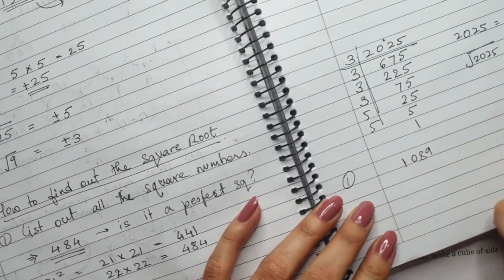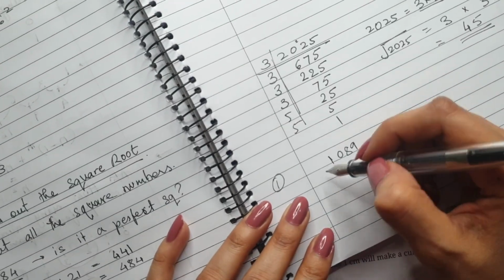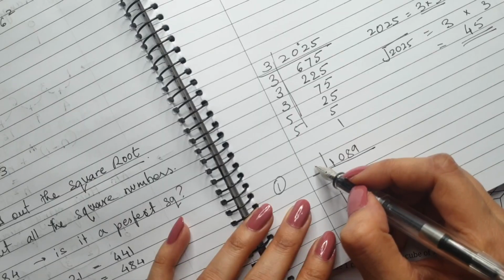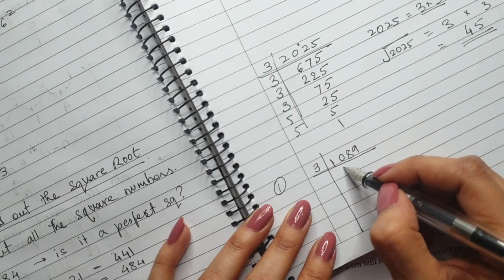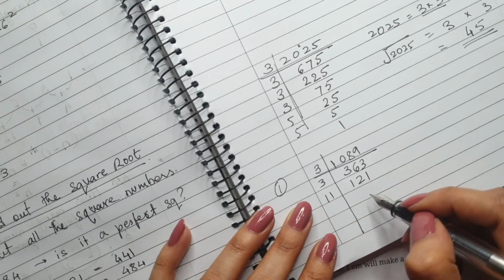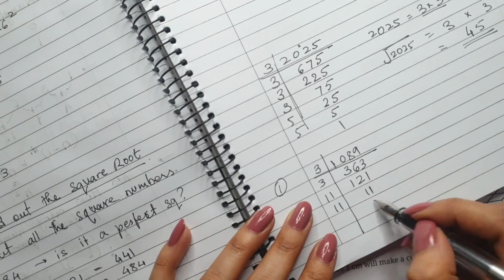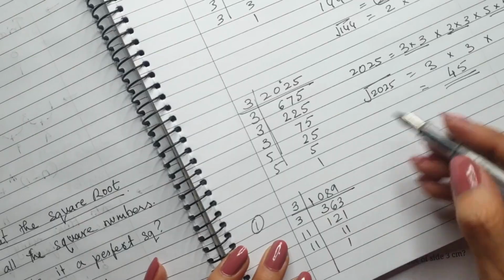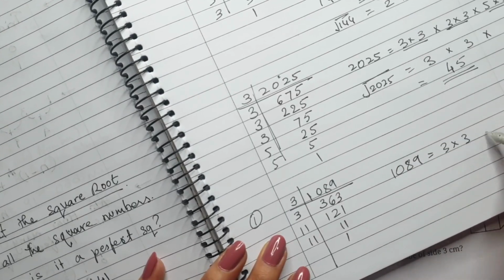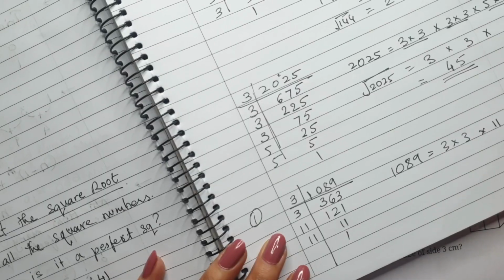So once again, this is the first one for figure out, 1089. So again, we will start with 3. Right? So 1089 is 3 into 3 and 11 into 11.